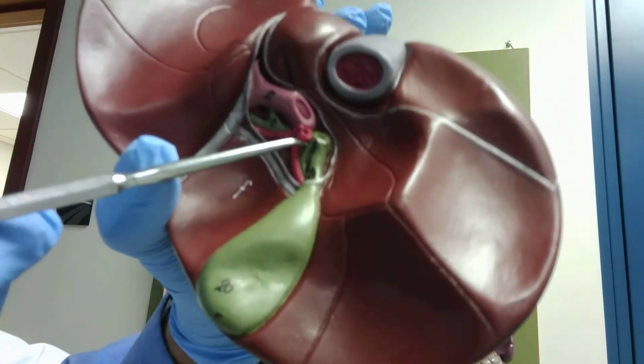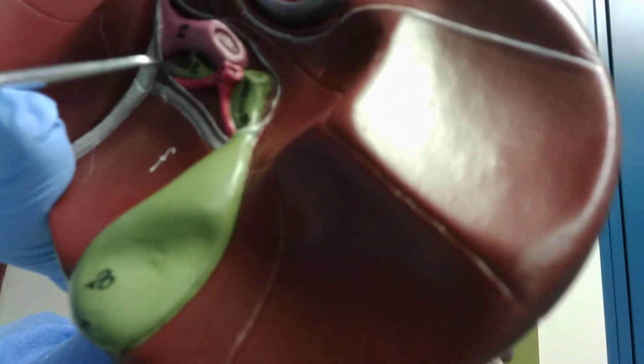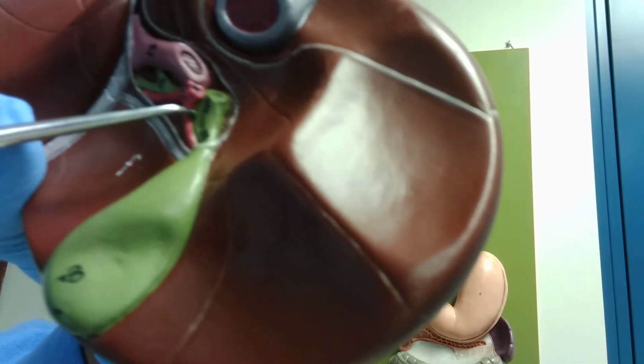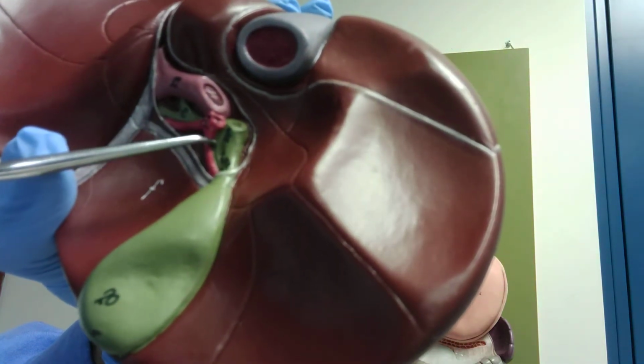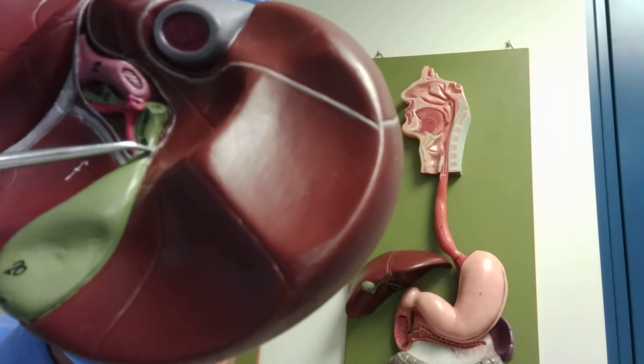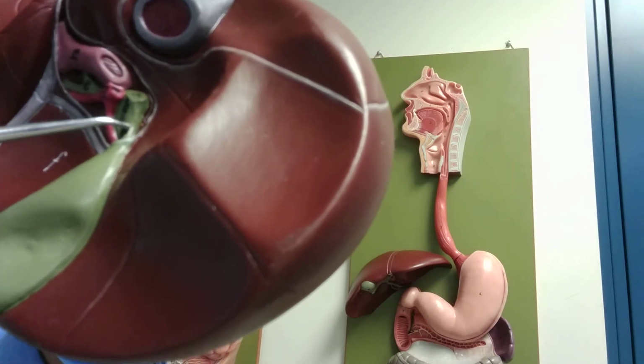Common hepatic duct. What's this here? Take a look at it. The common hepatic duct is formed by the combination of the 2 hepatic ducts. The common hepatic duct and the cystic duct combine together to form the common bile duct.